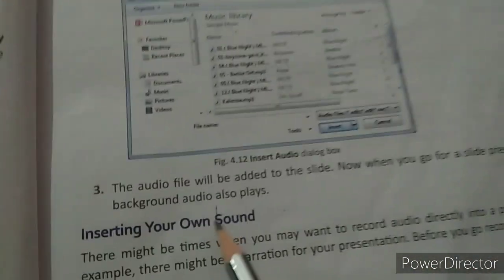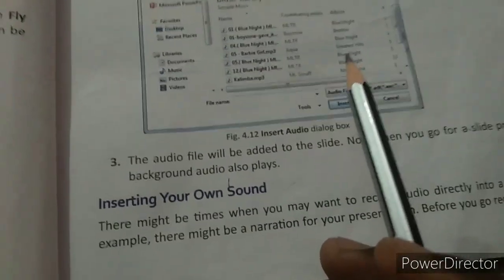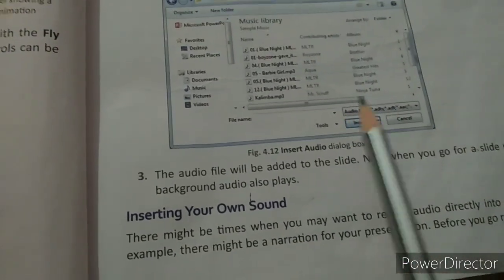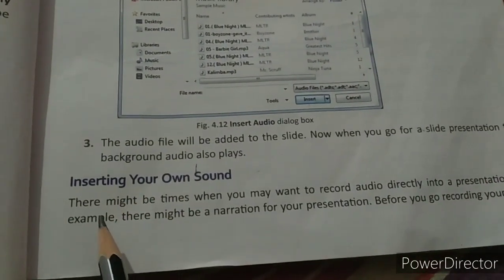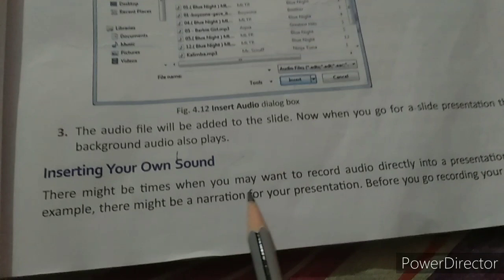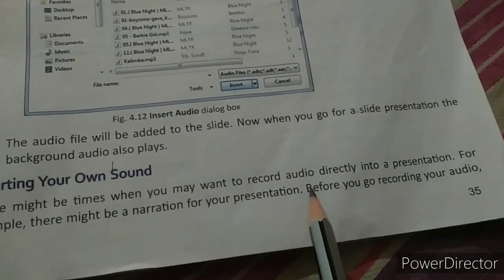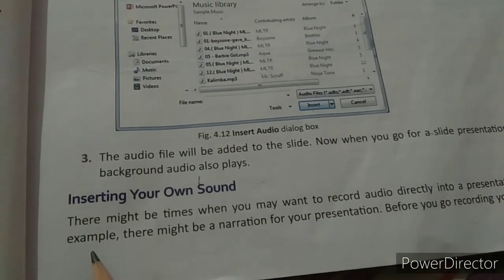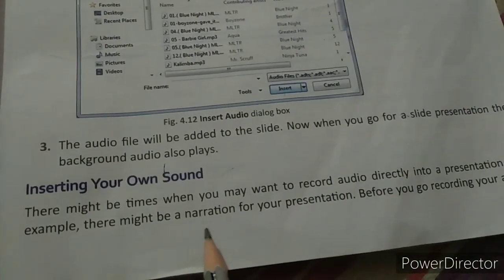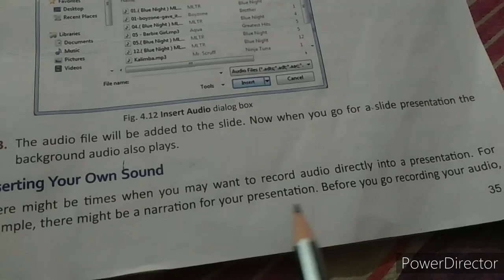Now next thing, these are the already recorded sounds. If we want to record our own sound, this is also possible in PowerPoint. There might be times when you may want to record audio directly into the presentation. For example, there might be a narration for your presentation.